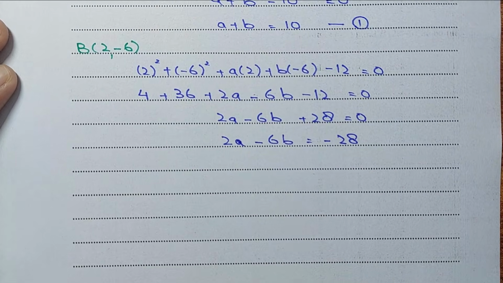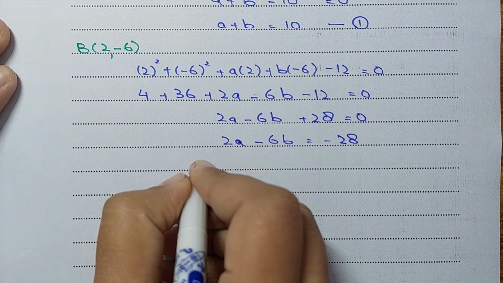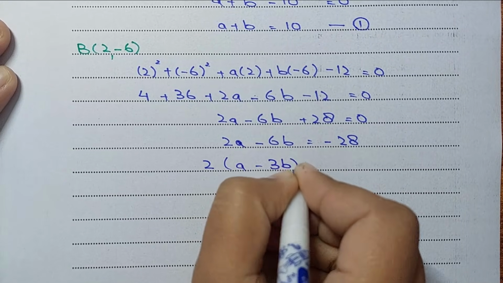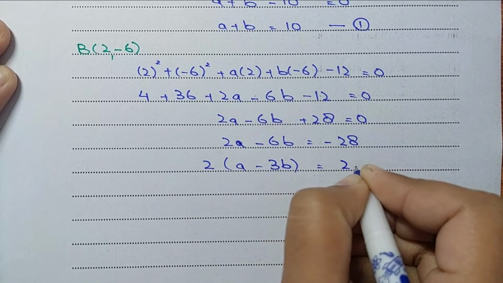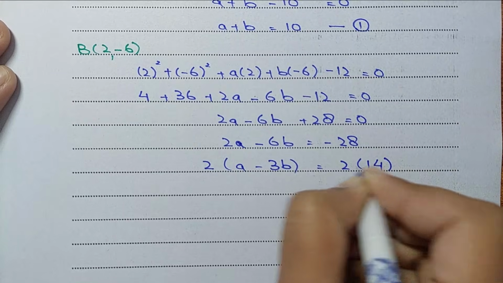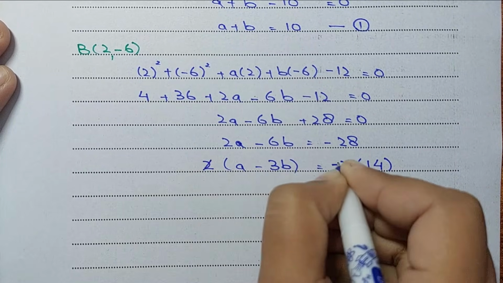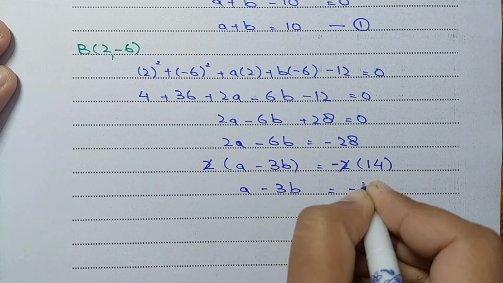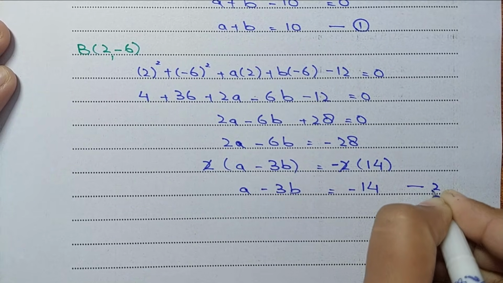Now we can take 2 common on both sides. a minus 3b, and also here we can take 2 common. 2 times 1 is 2, 2 times 14 is 28. Okay, so this 2 and this 2 cancel out. a minus 3b is equal to negative 14. That is my second equation.